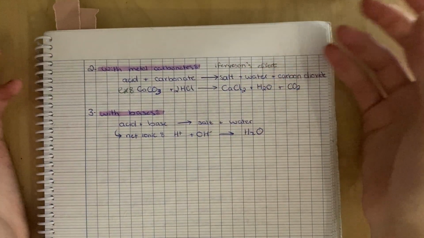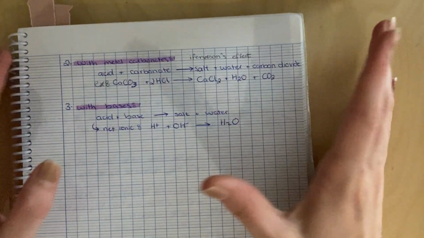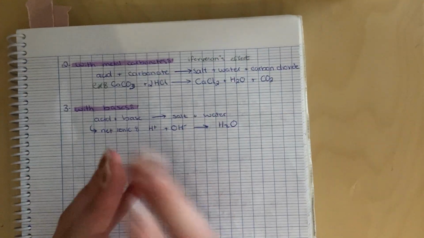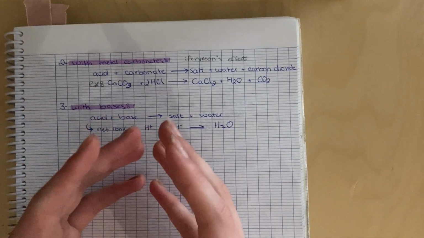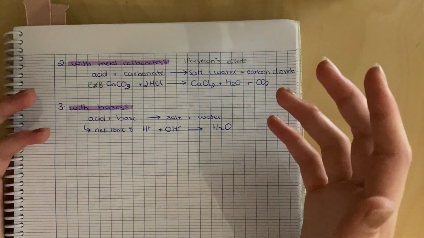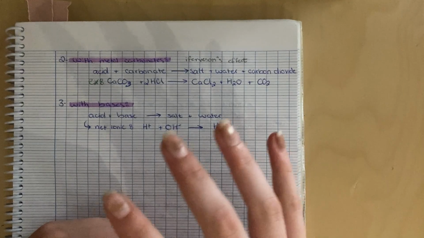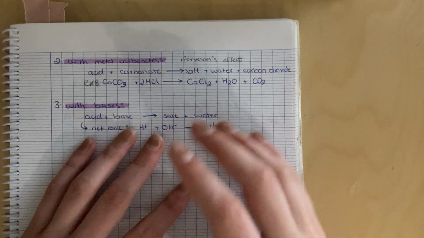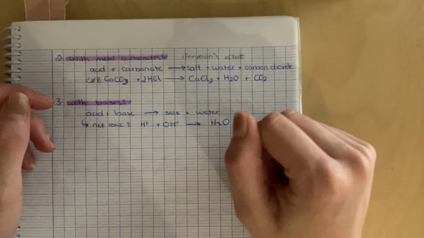Acids and metal carbonates, when they react, this is called effervescence effect. You can see it right here. An acid and a carbonate, when they react, will every single time give salt, water, and carbon dioxide. So something, H2O and CO2. And then acids and bases, like I said, will give salt and water. You need to memorize these to some extent just because they're kind of important to know, and they will help you make sure that you're solving things correctly.